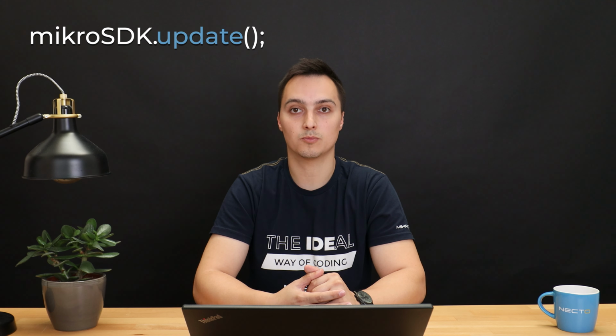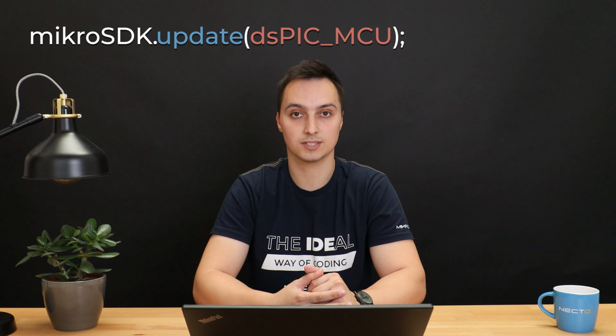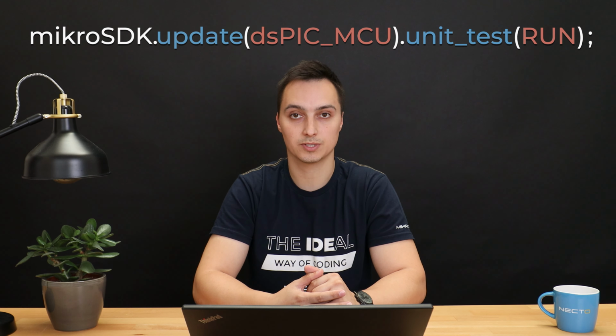Now we are upgrading our MicroSDK. We are adding more microcontrollers in it, specifically those for better motor control, dsPIC ones. Let's program a dsPIC MCU with some simple MicroSDK code.